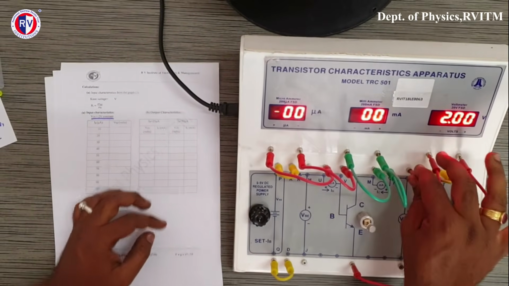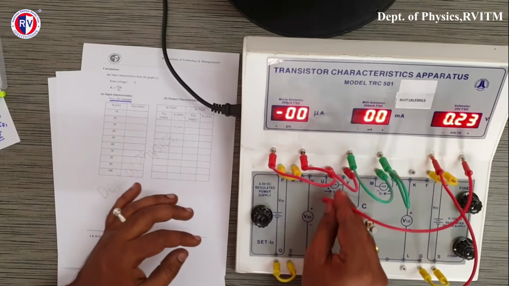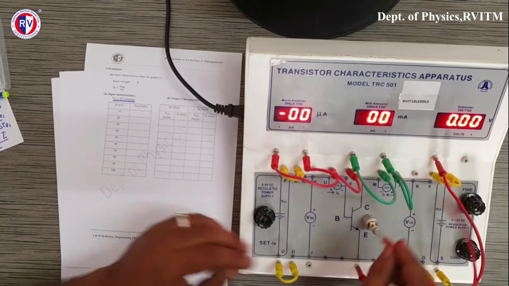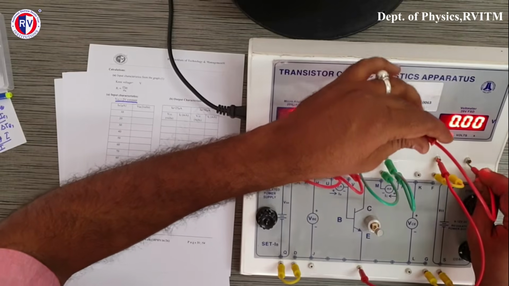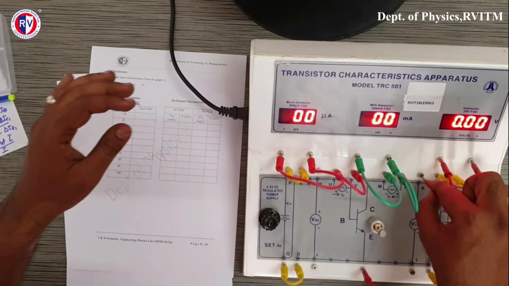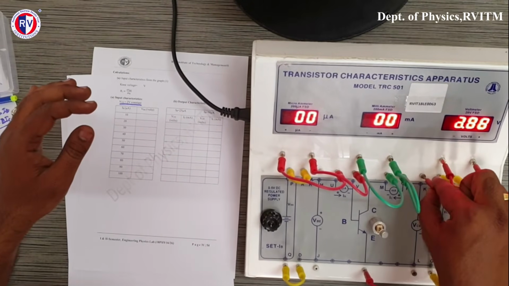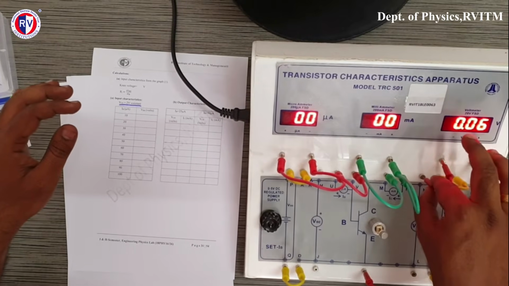So I'll remove this. Even if I remove it, the output VCE voltage should be 2 volts only.